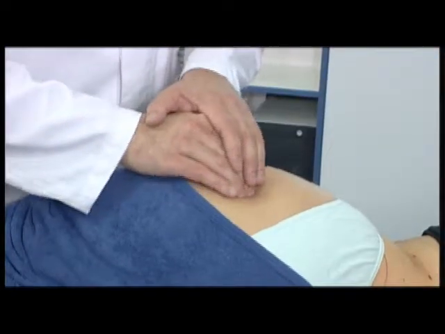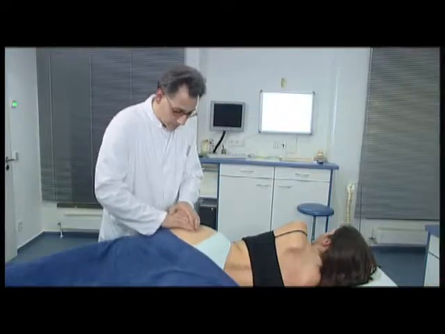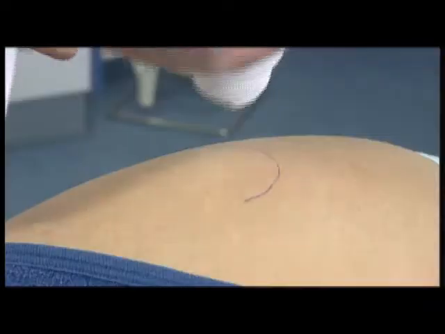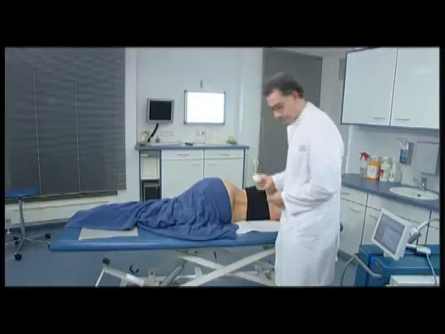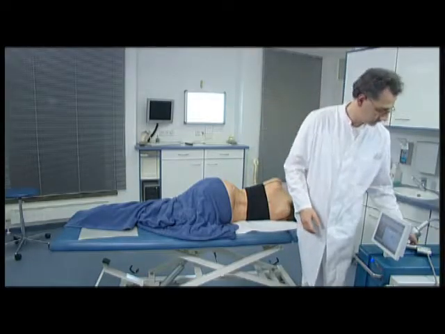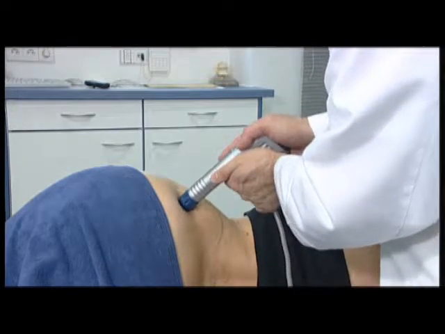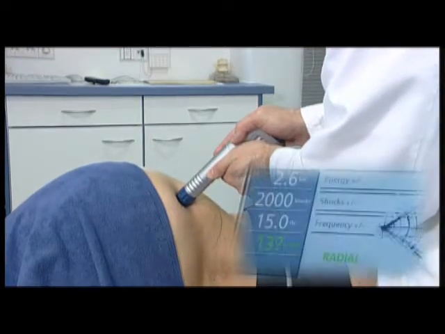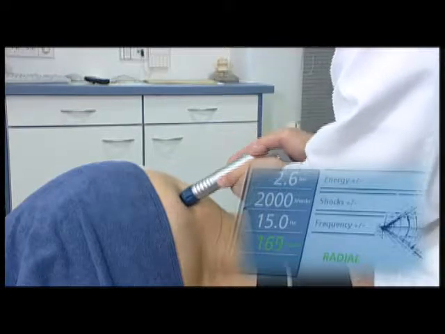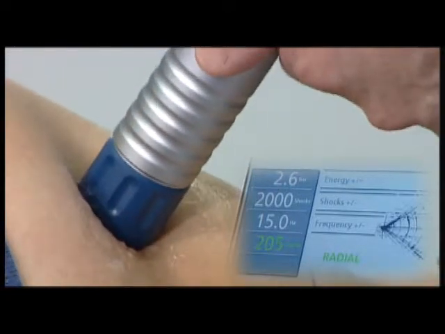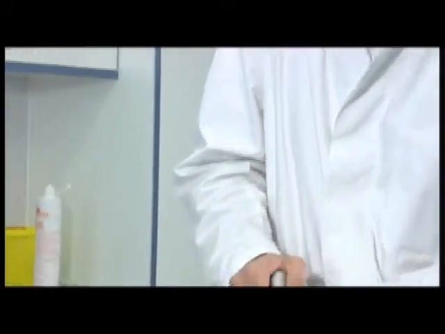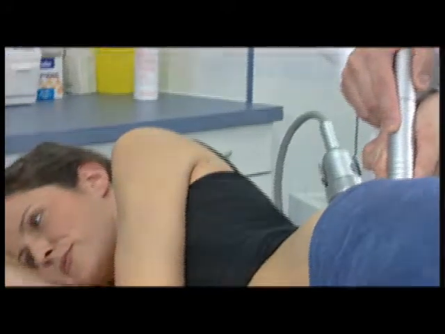Before treatment is started with the Duolith SD1, the painful spots are localized by palpation following the patient's indication of pain. Afterwards, coupling gel is applied to the skin. Treatment is started at the point of maximum pain using the patented radial D-actor technology. The deeper the site of the pain region, the higher the application energy can be selected, and the more firmly the D-actor can be pressed on the application area.